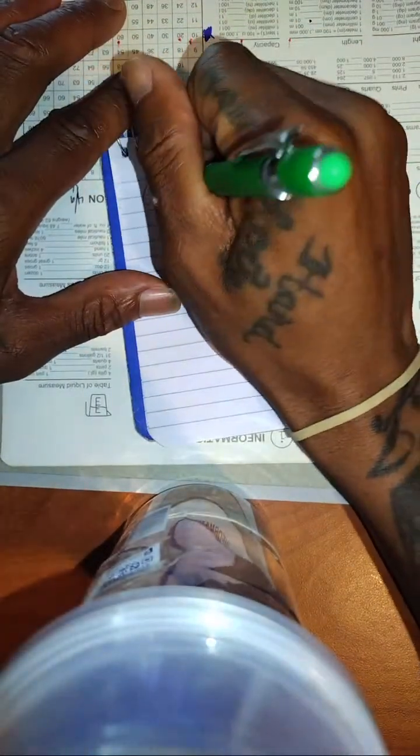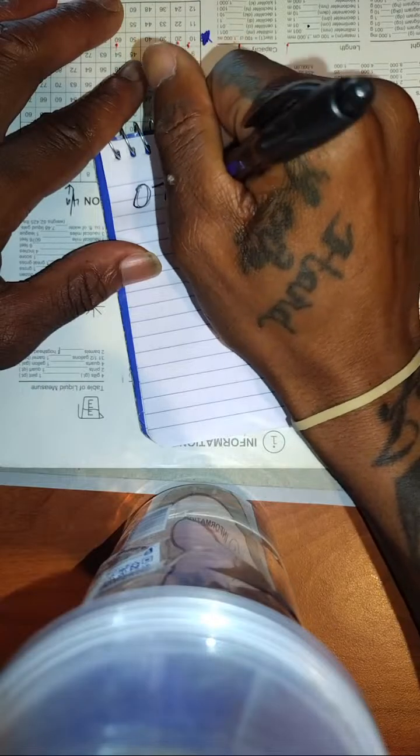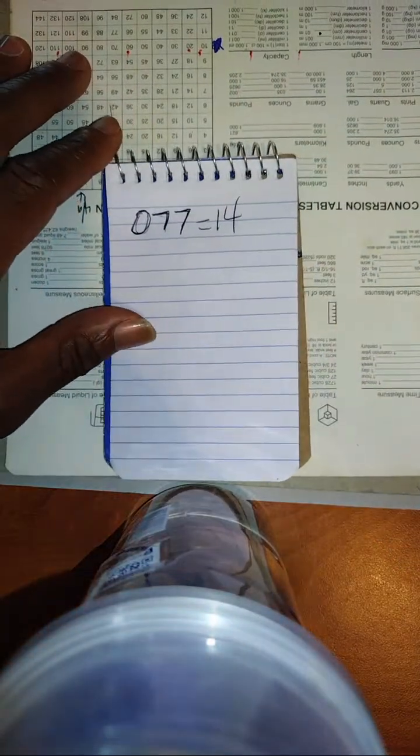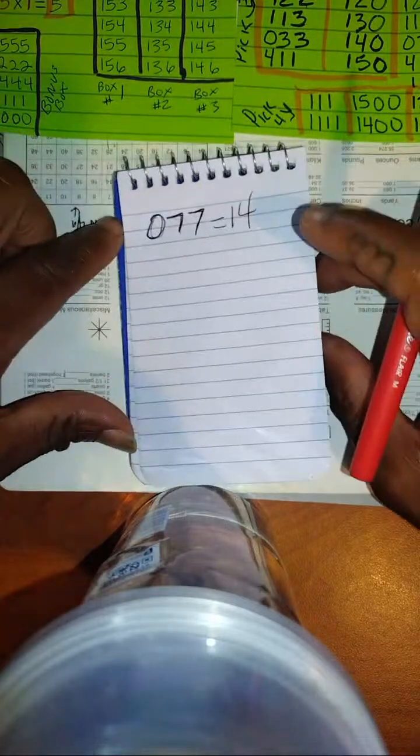Ohio got 077. Some count 14. I have a zero. A zero is really not a number. If I give you a $0 bill, how much money am I giving you? I'm not giving you anything because zero doesn't have a value whatsoever. Why is it used in lottery? It's used in lottery to throw you off. So let me put you on right quick.